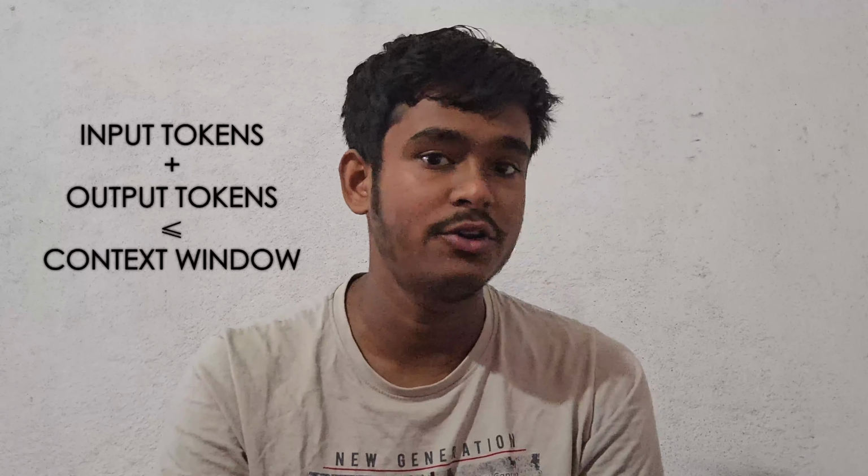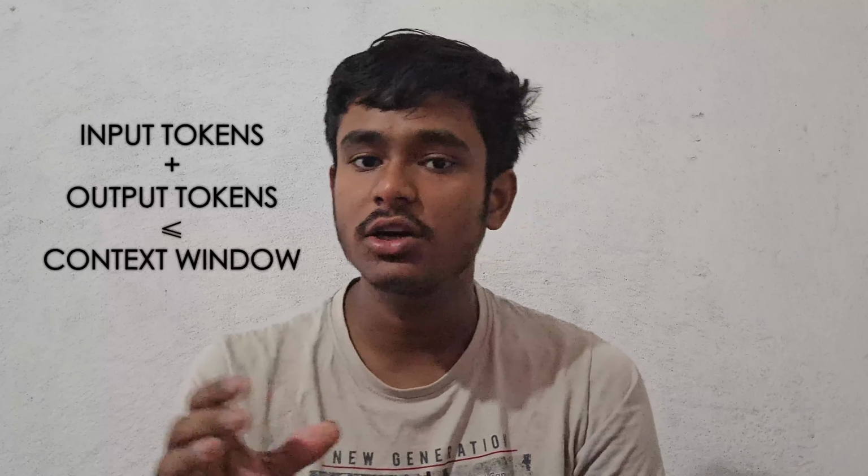There is a misconception that if we have a 128K context window, we can put in 128K tokens of input and get an unlimited output response. This is not the case. This is wrong. The total budget is shared. The input tokens and the output tokens together consume the same context window. Therefore, the input tokens and the output tokens, when summed up, should always be less than or equal to the context window.